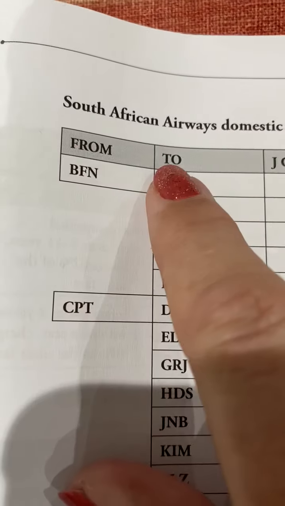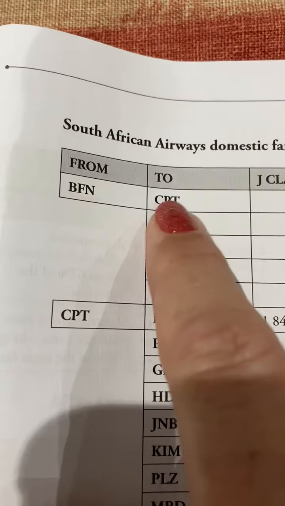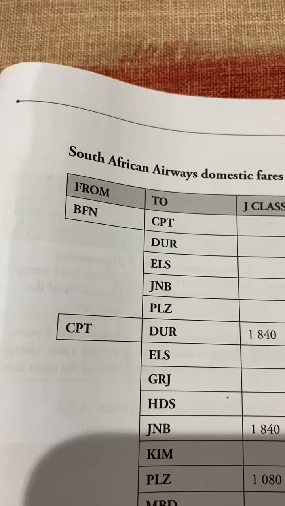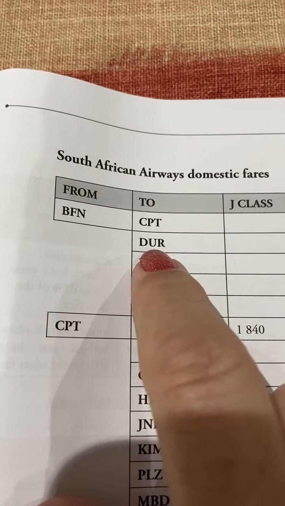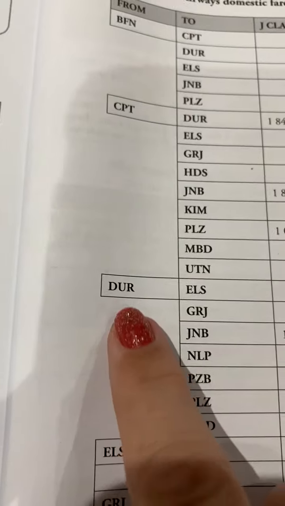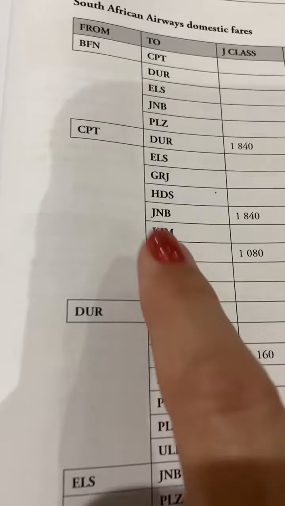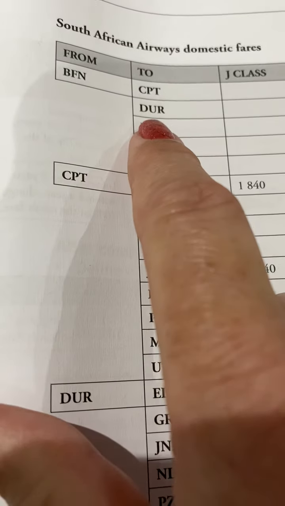On the left-hand side, we have the routing. So it's going to be from Bloemfontein to Cape Town, Bloemfontein to Durban, Bloemfontein to East London. If you can't find a Durban, Bloemfontein, there is no Durban, Bloemfontein. You'll see there's a Durban, but quite a lot of other sectors except Bloemfontein. Then, of course, it will be Bloemfontein, Durban.